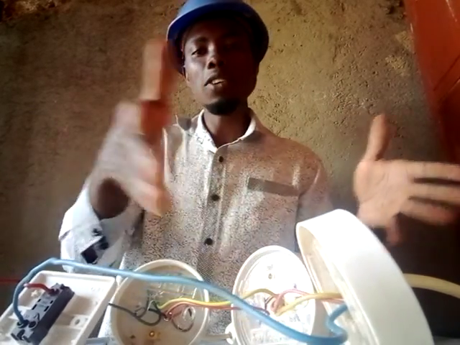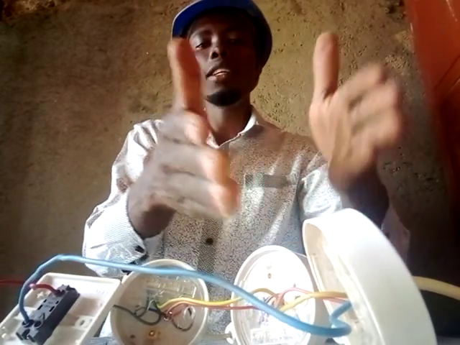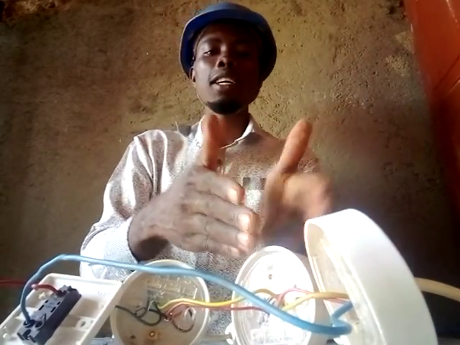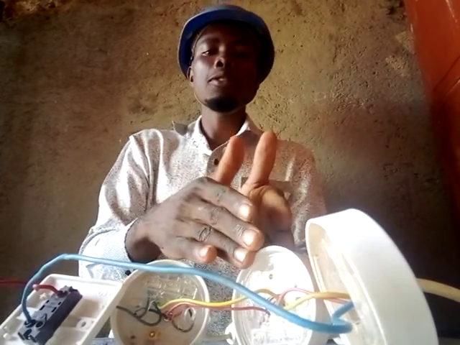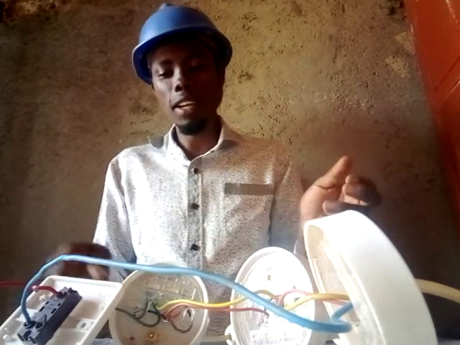As you can see, the connections are very okay, because we connected the neutral from one lamp holder to the next, live from this lamp holder to this lamp holder, then live from this to this lamp holder, and the process repeats itself like that.